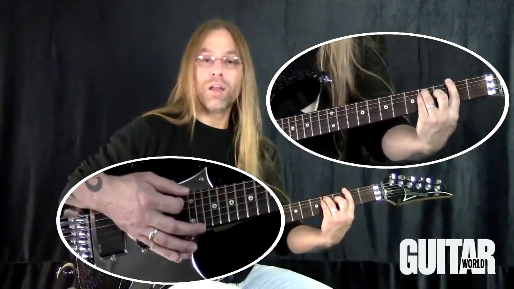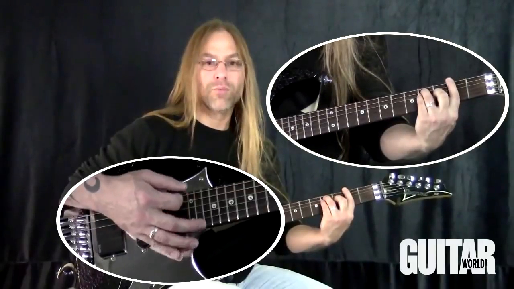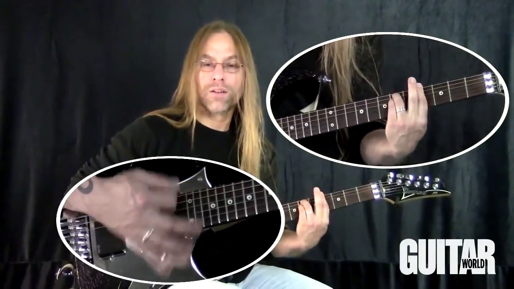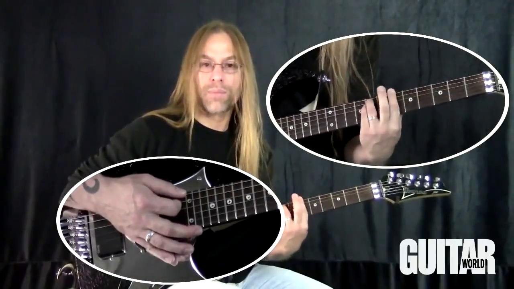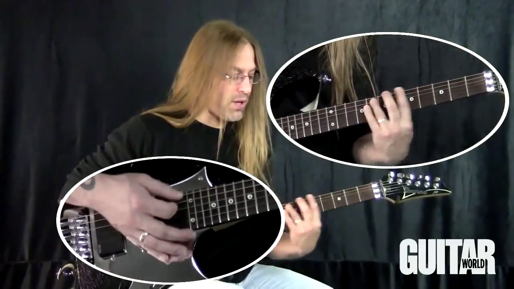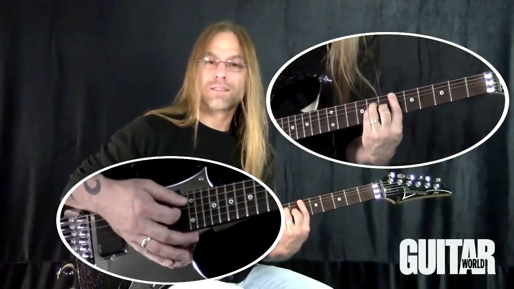Okay, I'm going back to the key of F sharp here. 1, 4 is 2 frets higher, right? But I've got to make it minor. 3, 2 frets higher, but I've got to make it minor. So again, as I look down, I can see 1, 2, 3, 4, 5, 6.